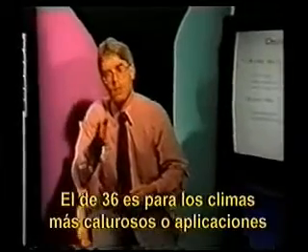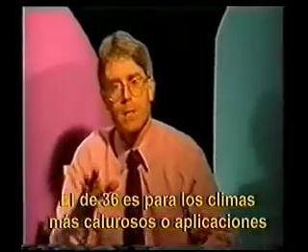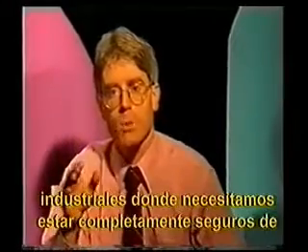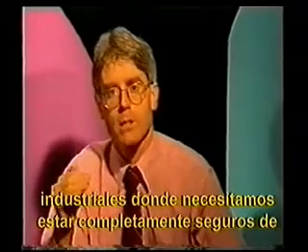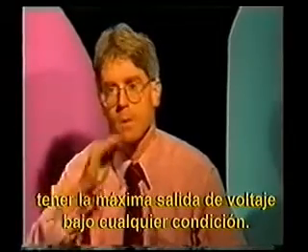A 36-cell module should be chosen for the hottest of climates or for industrial applications where we need absolute assurance that we have the most output from the module under all conditions.